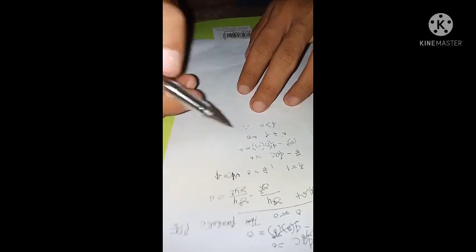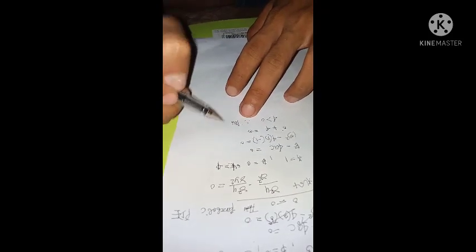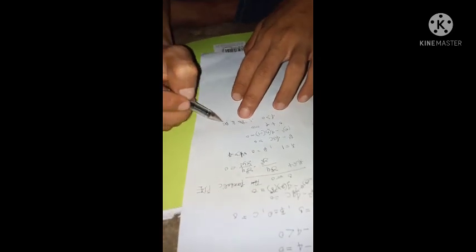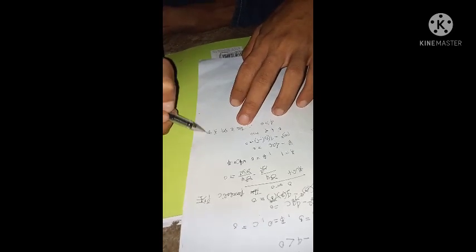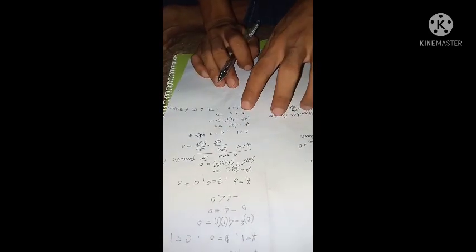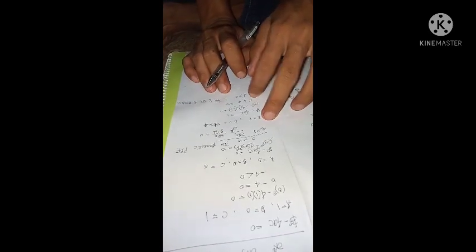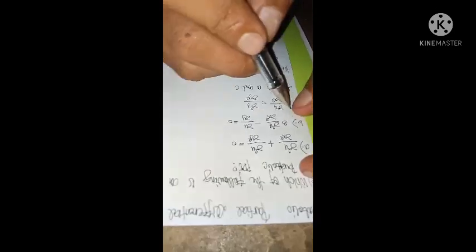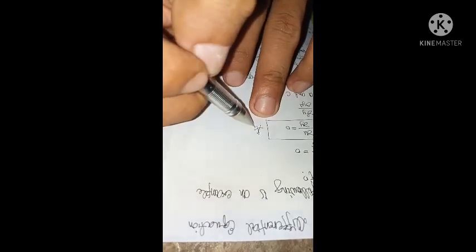Therefore this is not a parabolic PDE. So the only parabolic one here is letter B, so the answer here is letter B.